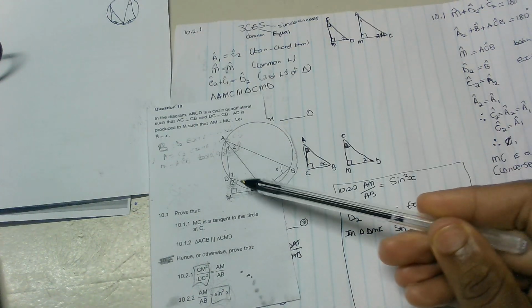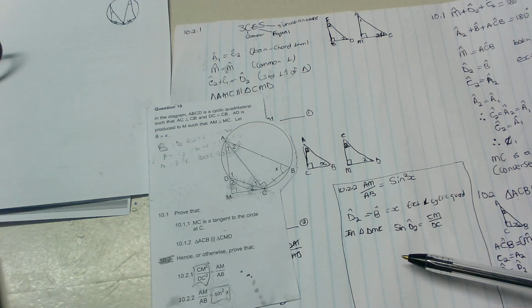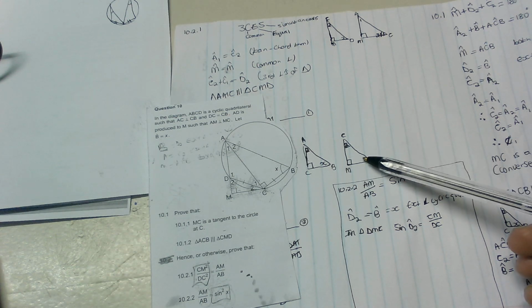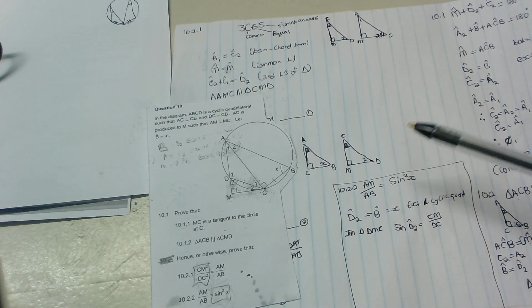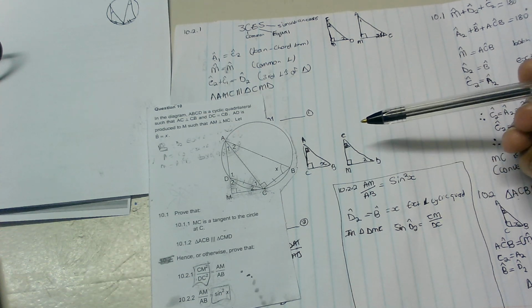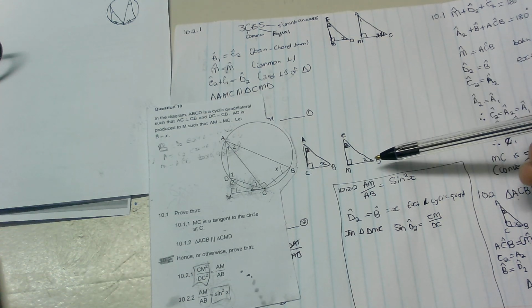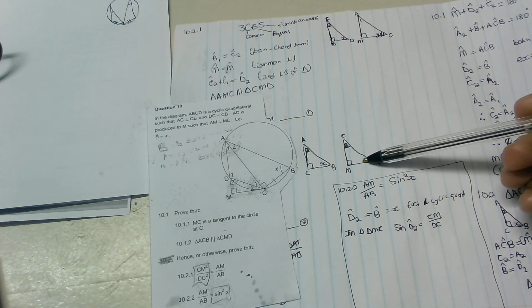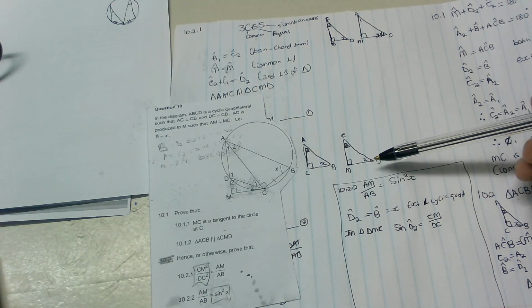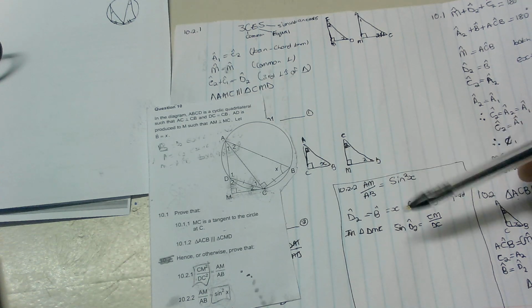We say D2 is equal to what? This is a sine. Let me show you using this one because I think this one is the same as this one. Is it the same? It's the same. I don't want to redraw this one because I've drawn it a lot of times, so I'm going to use this one. So if you say D2 is equal to B, now you are fine with that because it's equal to X. Okay. So you have X.